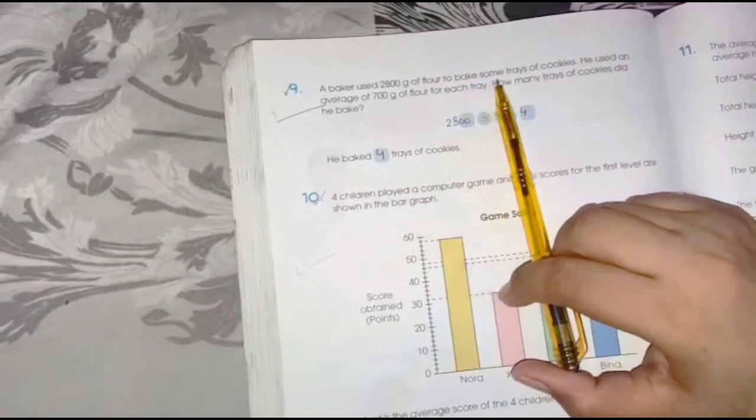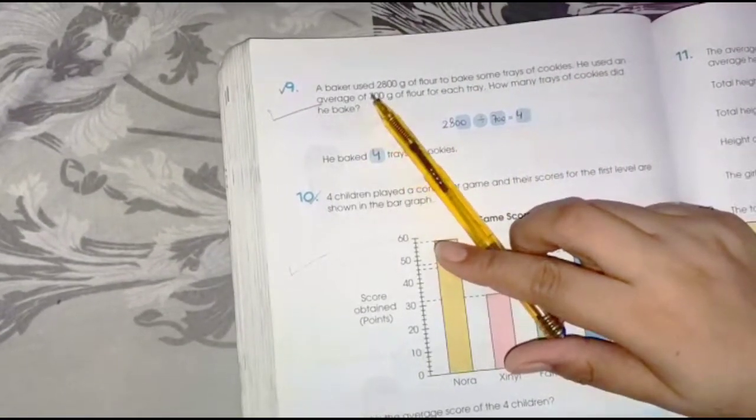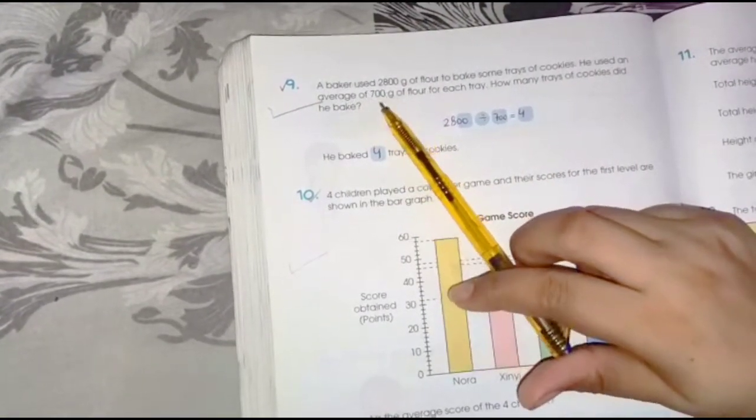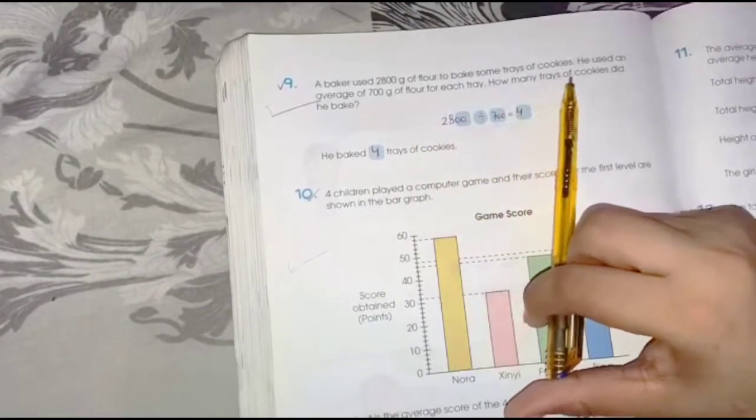Page number 219. A baker used 2800 grams of flour to bake some trays of cookies. He used an average of 700 grams of flour for each tray. How many trays of cookies did he bake?